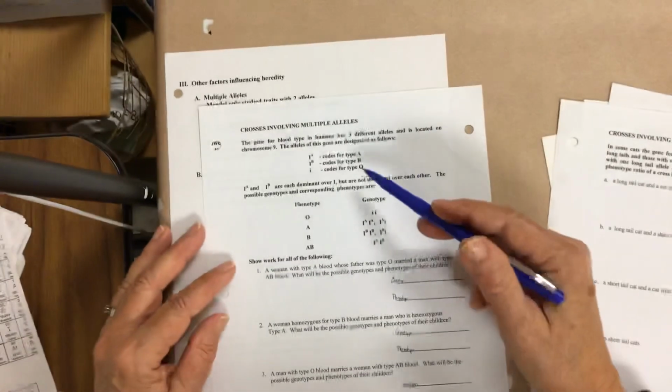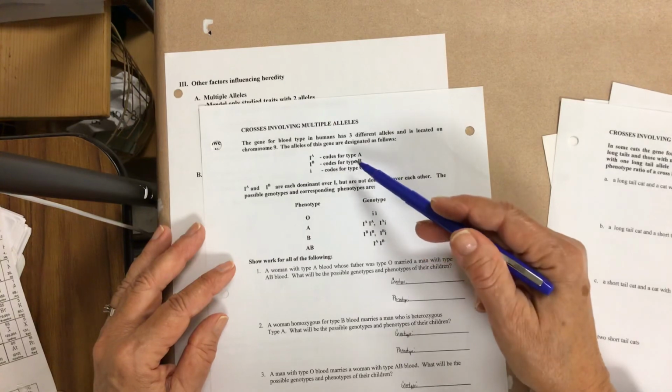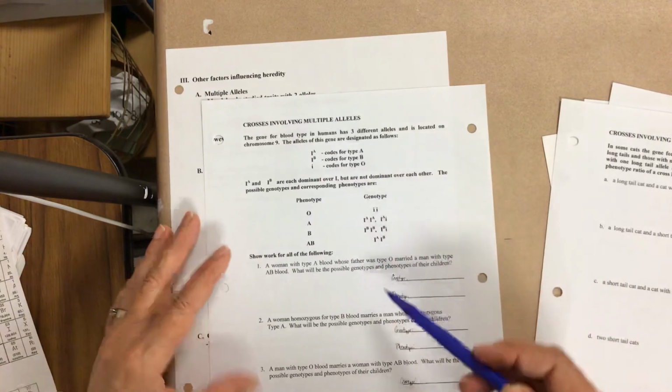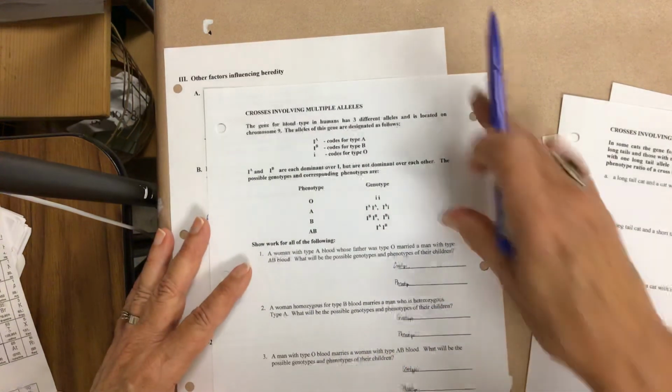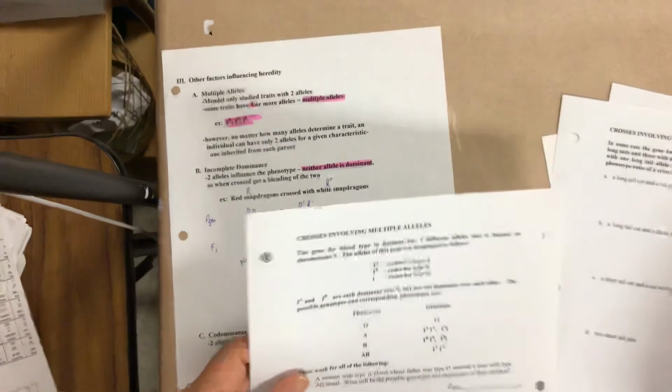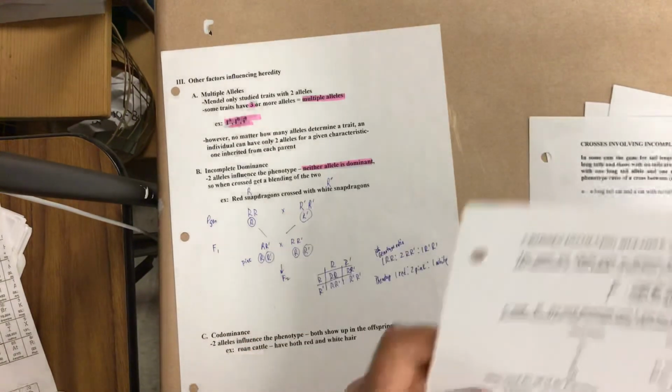And then blood type, once again, I've given you the genotypes, and so you show your work here. And then there's a page that talks about probability, show the work.